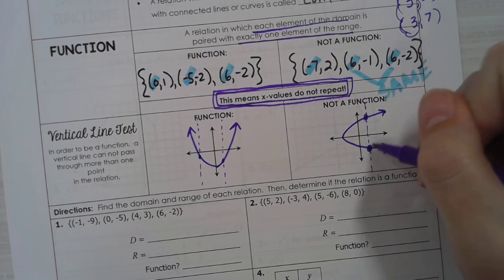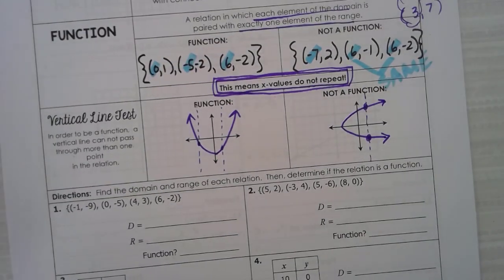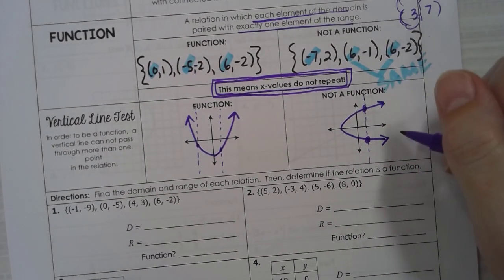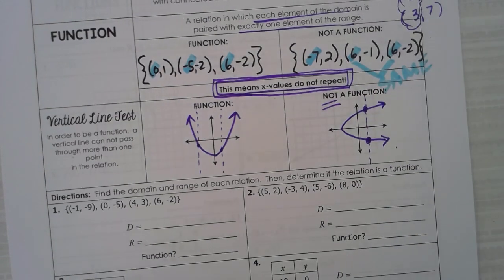So if it touches twice or more than once at a time vertically, then that's what makes it not a function. So every circle, not a function, right? Anything that sort of wraps back over itself, that makes it not a function.